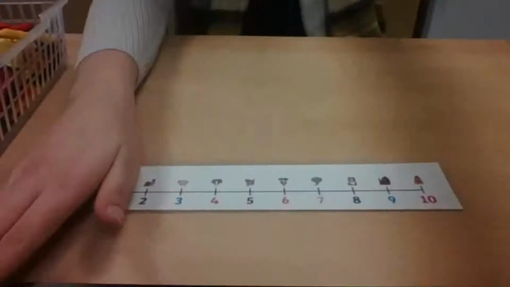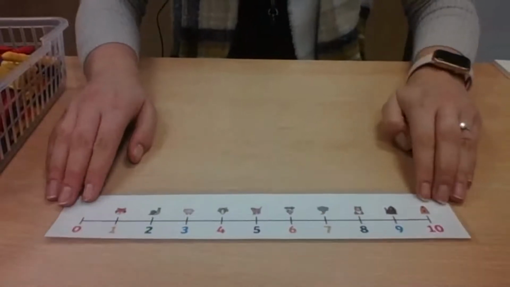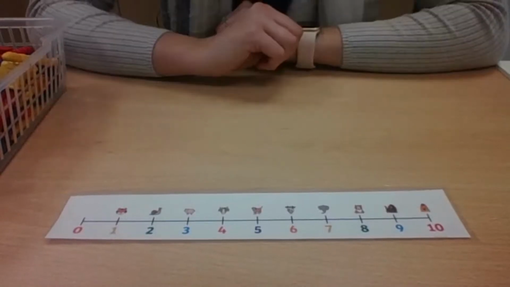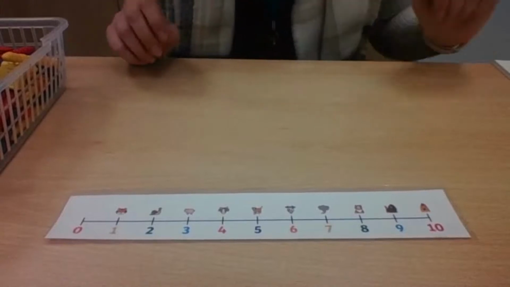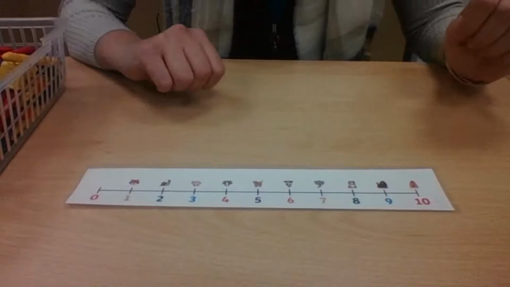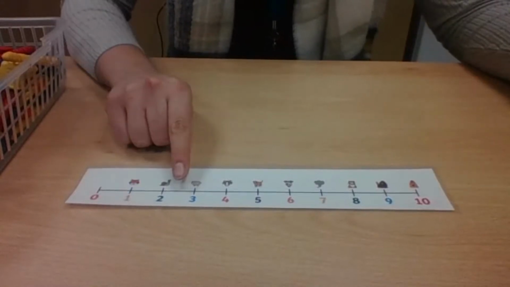Now we're going to put our number flashcards down and I am going to show you something on my table. And we have got our number line to 10 again. And we're going to start by looking at numbers to 10. And then we will go to 20. Now, the last couple of days, you've been looking at finding one more than a number.